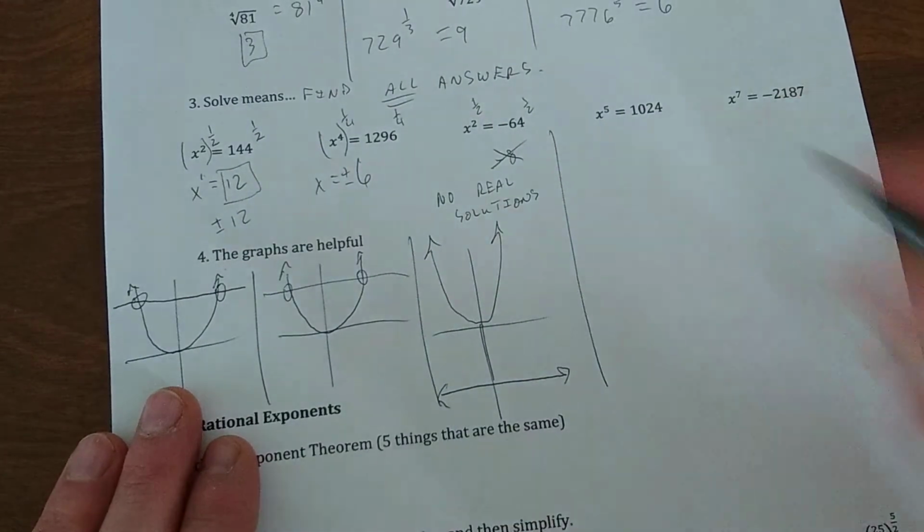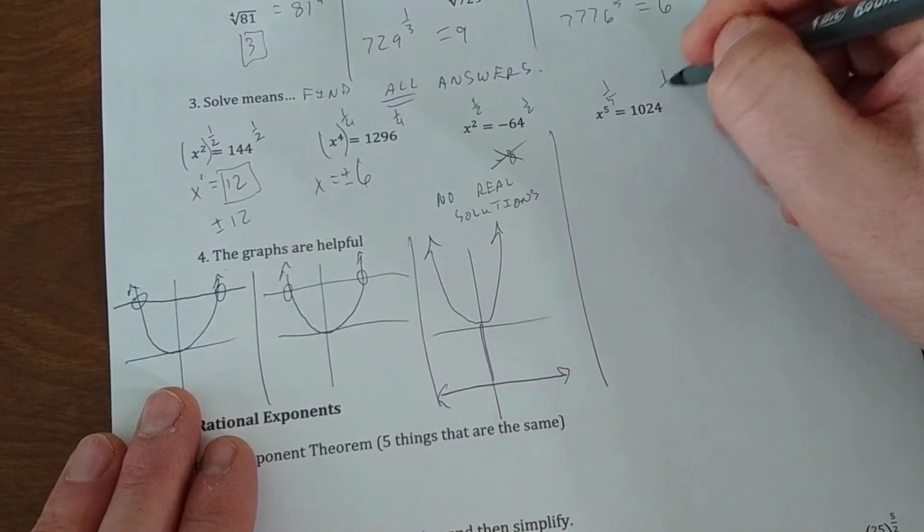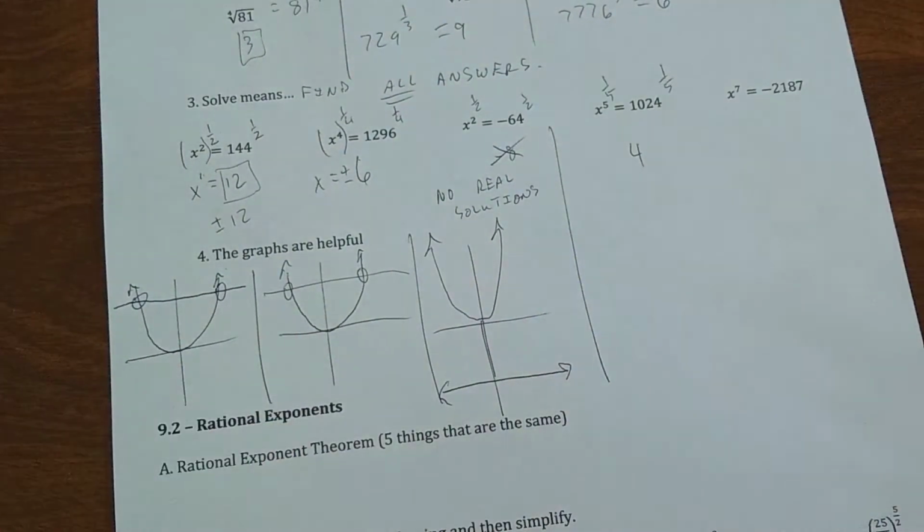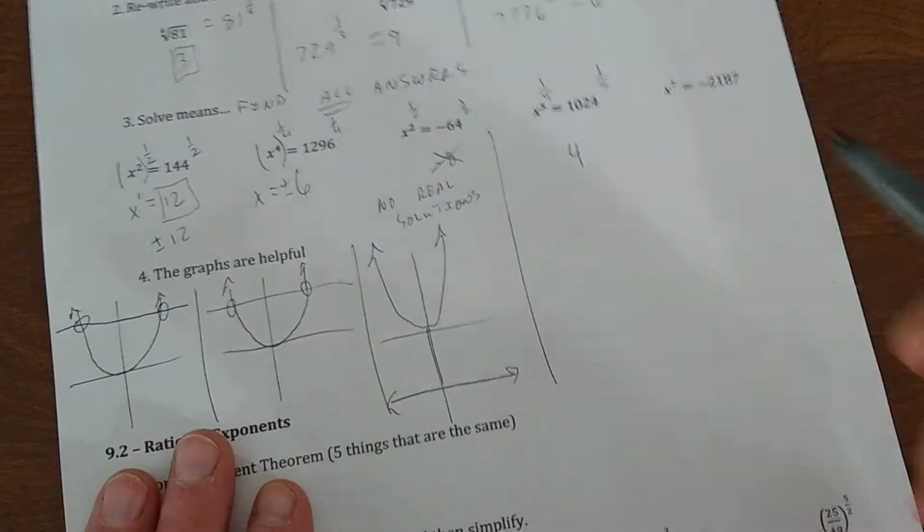Next one, we have power 1/5 and power 1/5. So go to the paper. So we have the fifth root of 1024 is 4. But now you're thinking, oh, perfect. Must be positive 4 and negative 4. Well, hold on one sec.